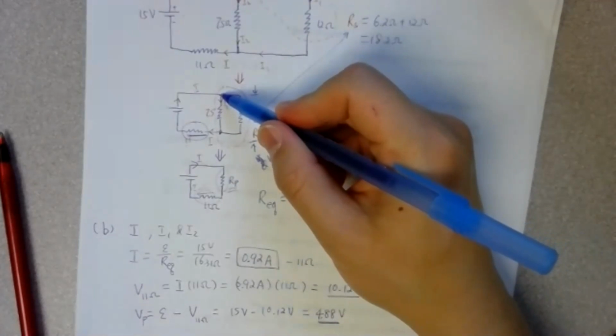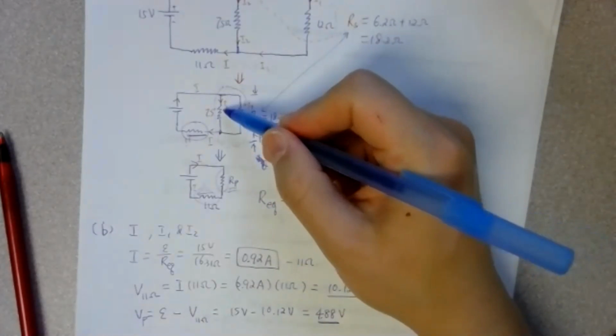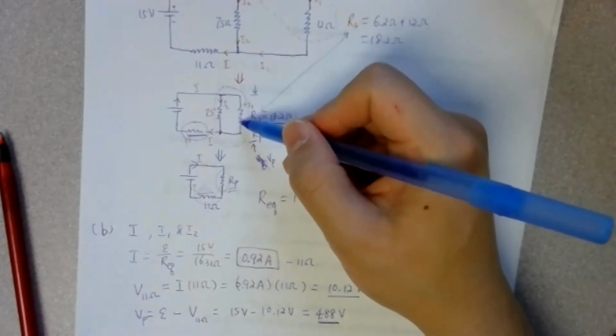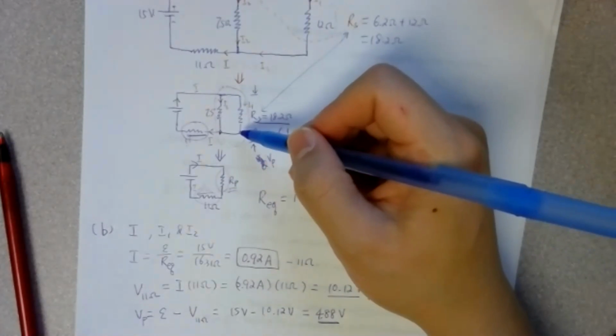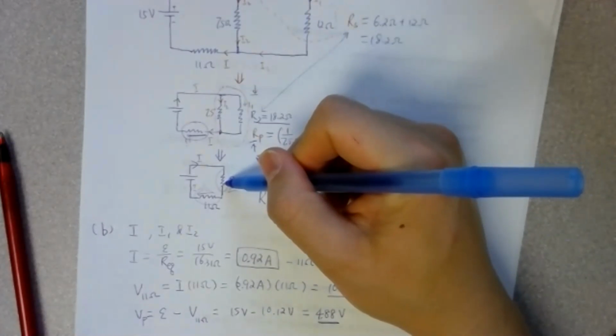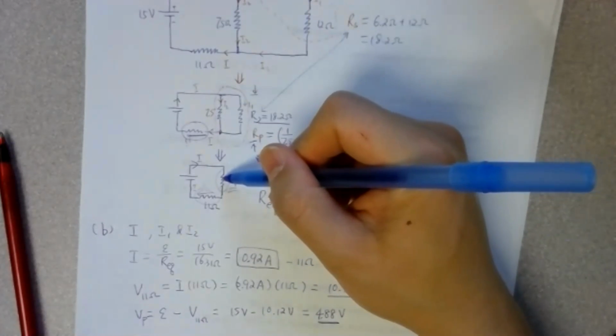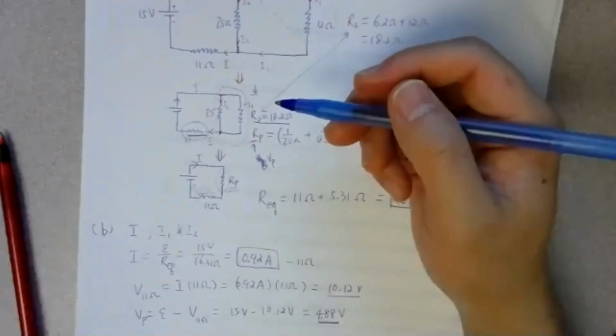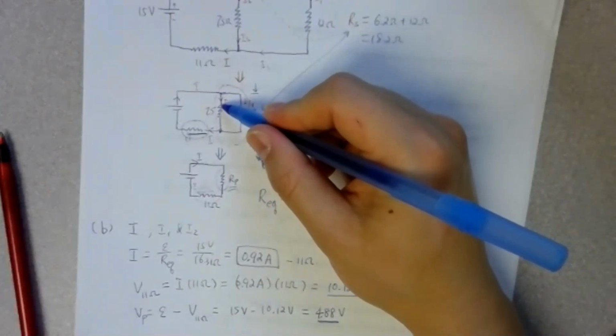So now I have the voltage across this to be 4.88. It should also be the same over here. The voltage on this one is 4.88, and the voltage on this one is also 4.88 because they are in parallel, equivalent to this one. The two in parallel are equivalent to this one, so the voltage on this one is the same as the voltage on that part. Then you can calculate your I2.